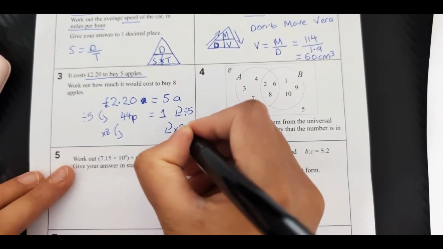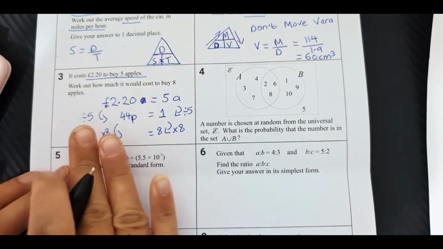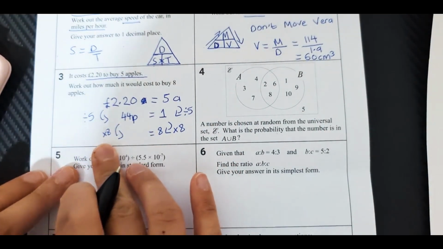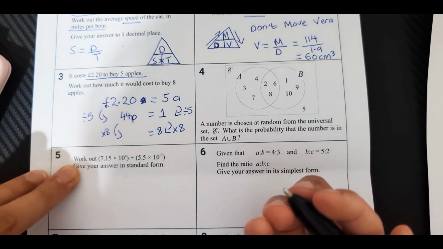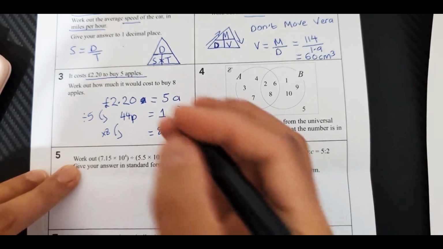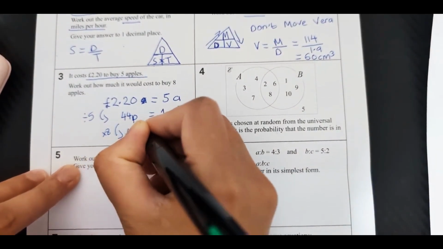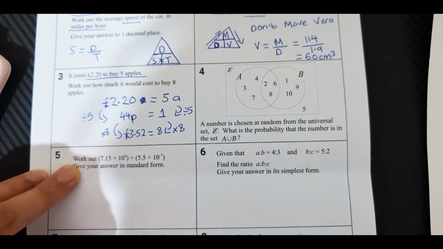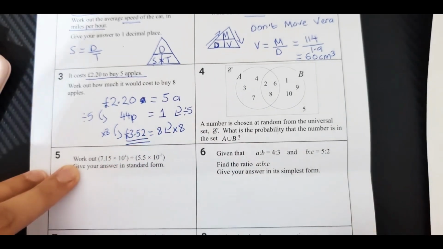Then I would get 8 apples on my right side, and on my left side I've just got to do 44 times 8, which in my head should be 352 pence, or £3.52. Thank you again, Vincent. So it becomes £3.52 for 8 apples. That is the answer to that one.